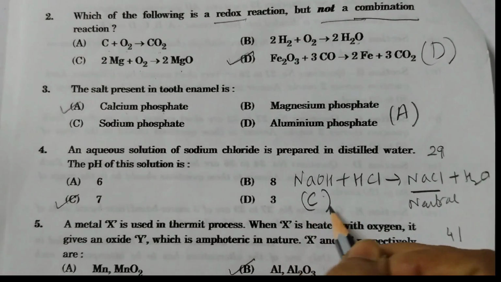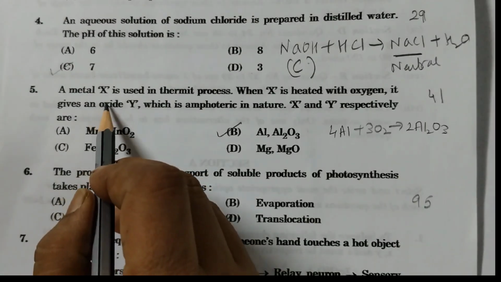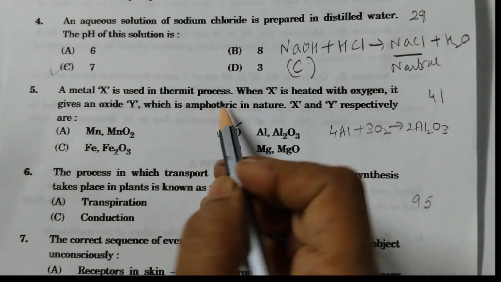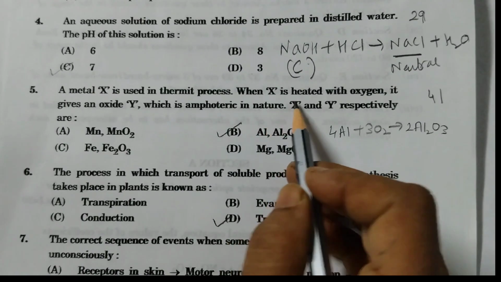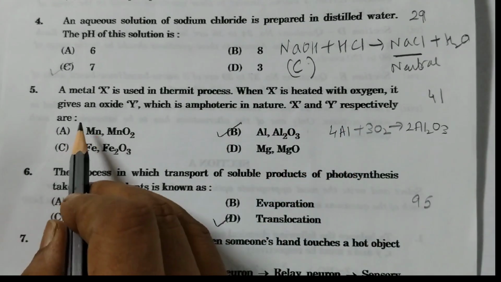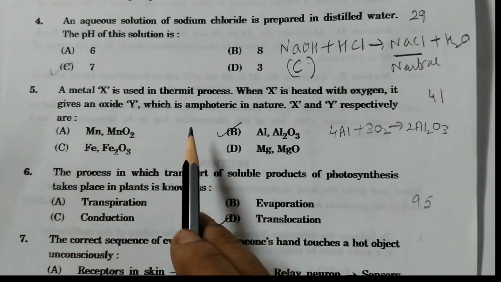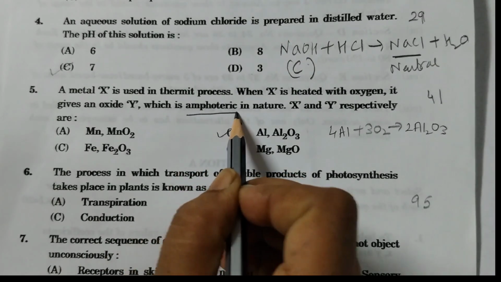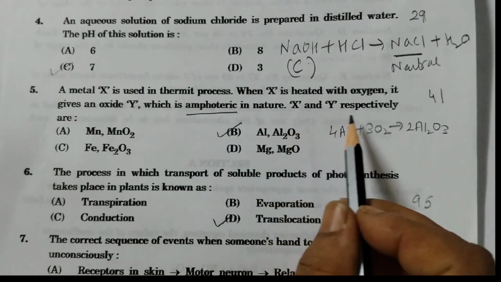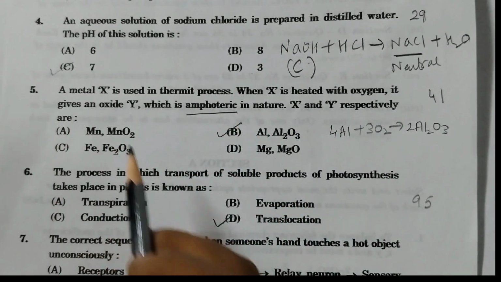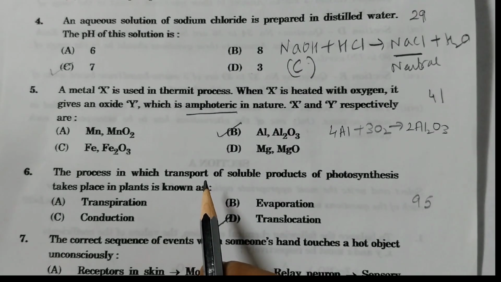Option C. A metal X is used in thermite process. When X is heated with oxygen, it gives an oxide Y, which is amphoteric in nature. X and Y respectively are? In NCERT textbook, we just have two amphoteric elements given. One is aluminium and the other one is zinc.